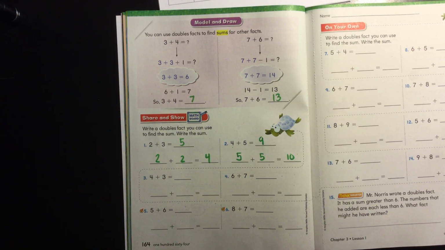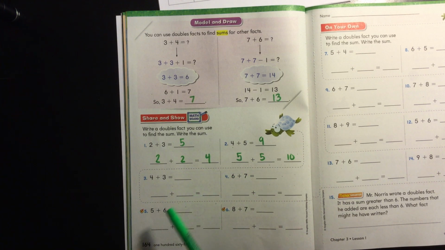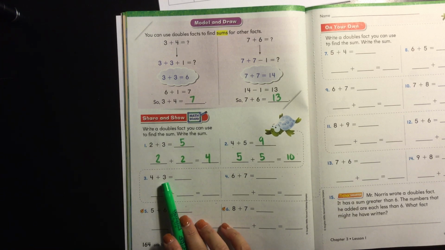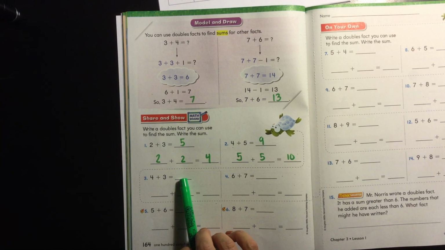All right, I would like to challenge you to continue doing these problems. Make sure that you choose to double either the larger or smaller addend. And just keep in mind that when you double the smaller addend, you're going to add 1 more to that sum to get the answer.